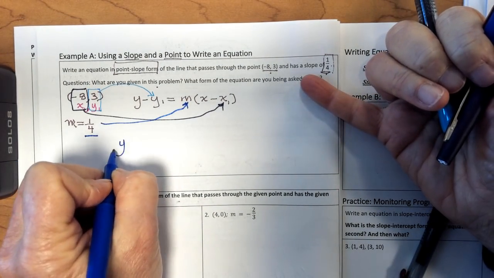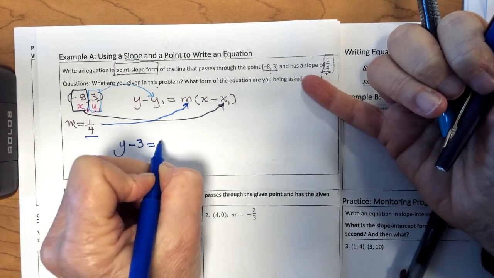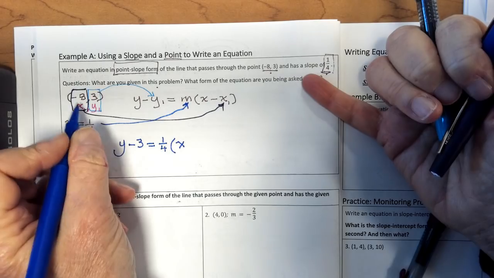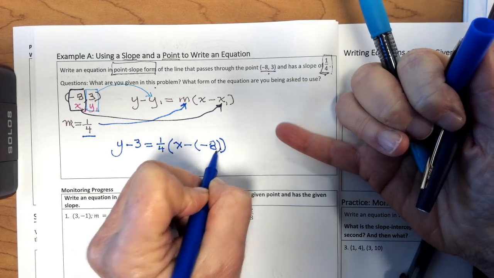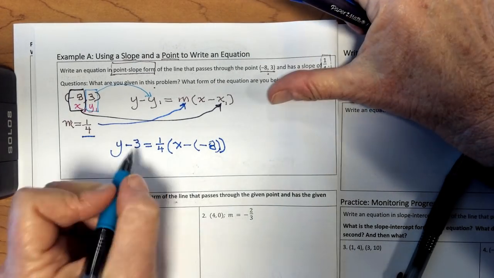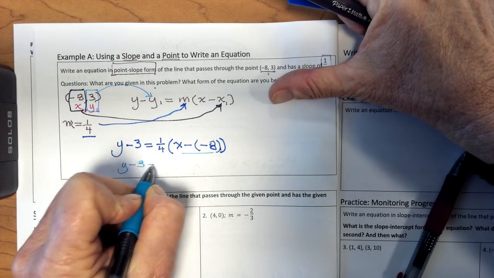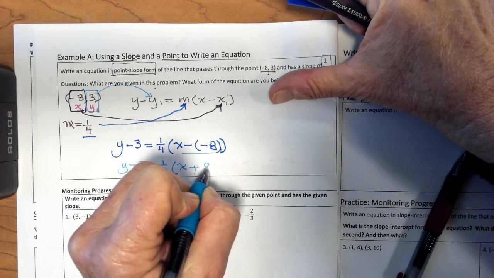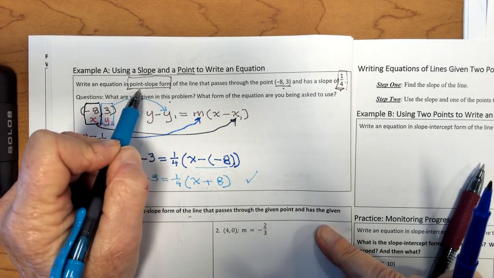I'm going to write y minus 3 is equal to 1/4 times x minus -8. I'm going to simplify because I can't leave this as minus a -8. So I'm going to write, simplifying this right here, as y minus 3 is equal to 1/4 times x plus 8. Bingo. I've done it. I've done it because I've written an equation in point-slope form.